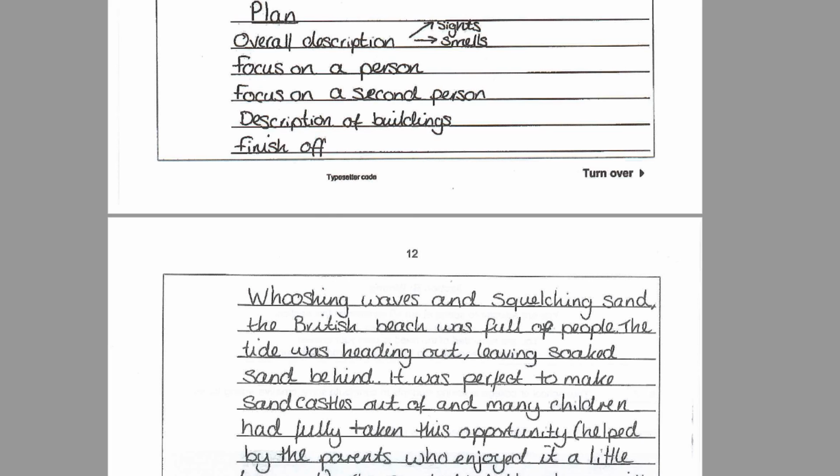Now on the next few slides, I'm not going to do much talking. I haven't included the whole of this. This was about 3 pages long. I've just included the first page and a half. The first thing I want to draw your attention to is this student here has started with a plan.